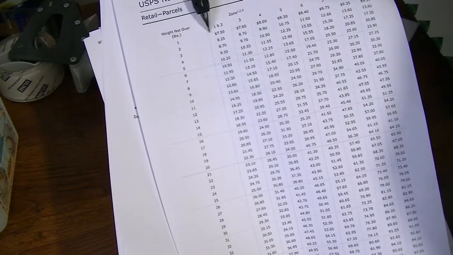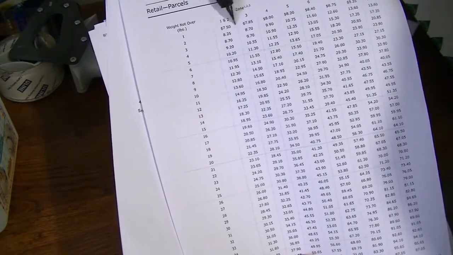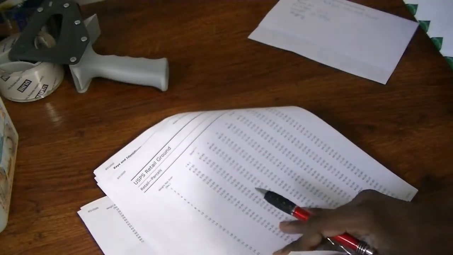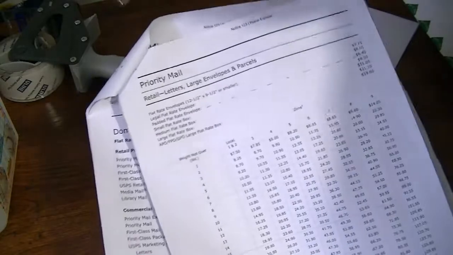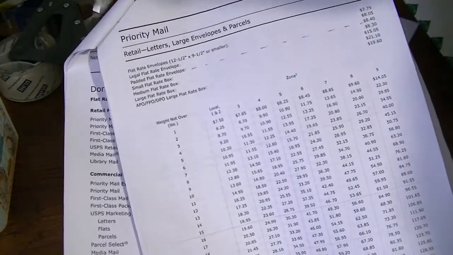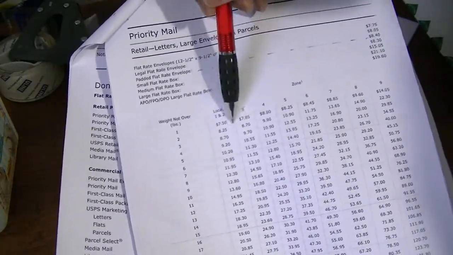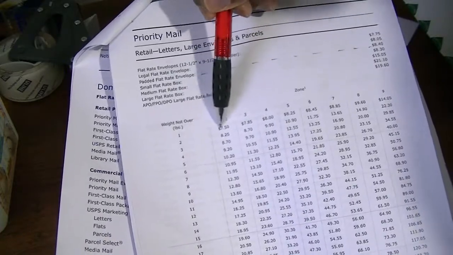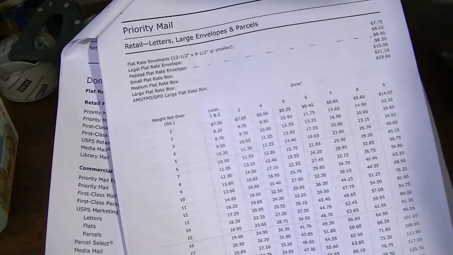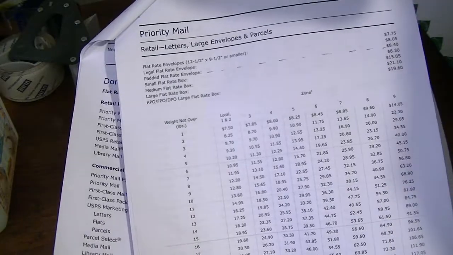So whether I ship a parcel ground, it is going to be the same as shipping it priority, but the difference is the day when it's going to be delivered. So that means when we go ship it, we'll just ship it priority. It's going to be $7.50 for both.